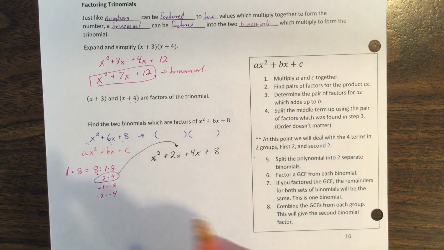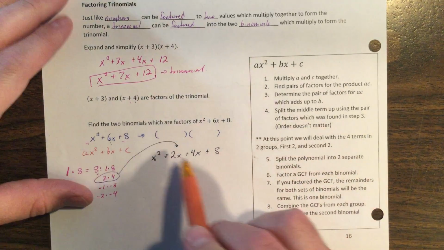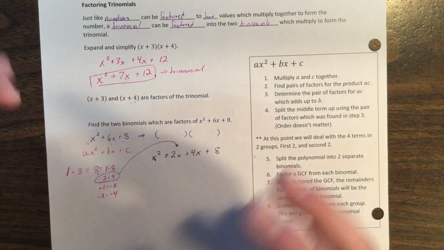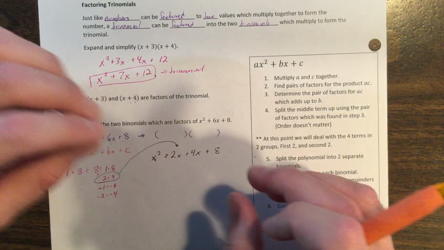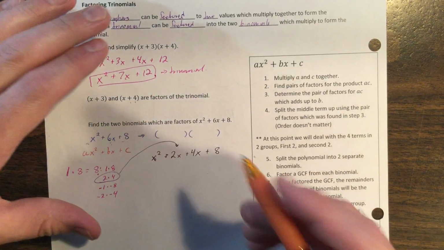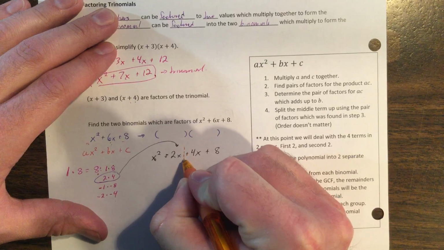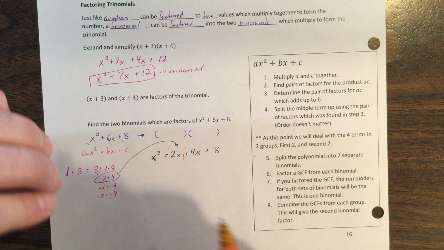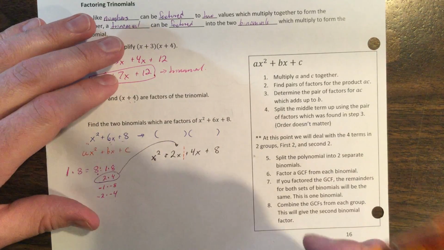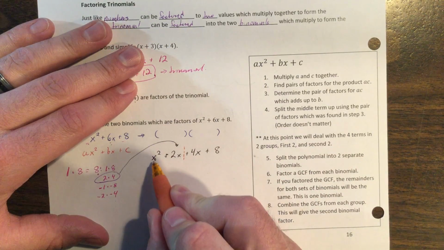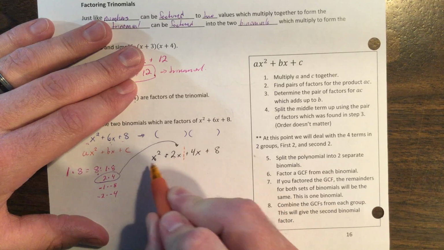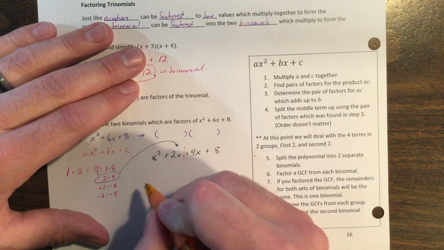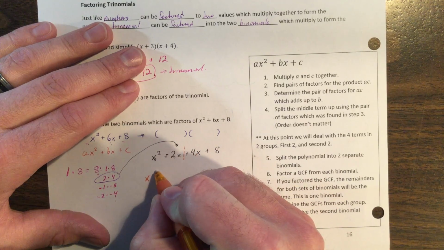All right, so we've decomposed the middle term. Okay, and that's a big part of it. That's really why we call it decomposition. Now here's where we come up with the rest of it. What we're going to do is we're going to pretend that these are two binomials, and we're going to take a greatest common factor out of each binomial. Okay, so we're going to take a greatest common factor out. We're going to look at these 2 points here. Okay, so we have x squared and 2x. The greatest common factor we can take out of there is just an x.